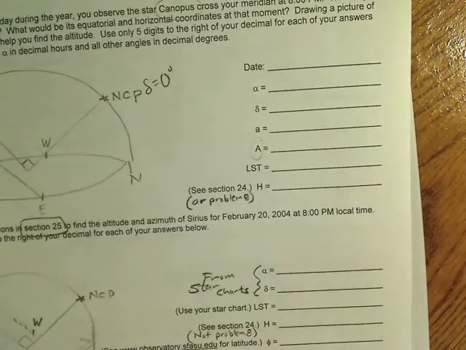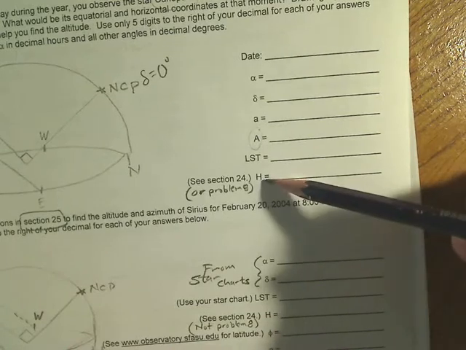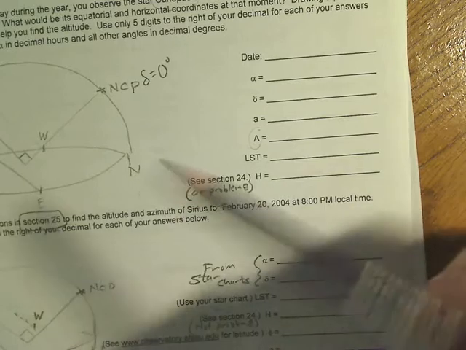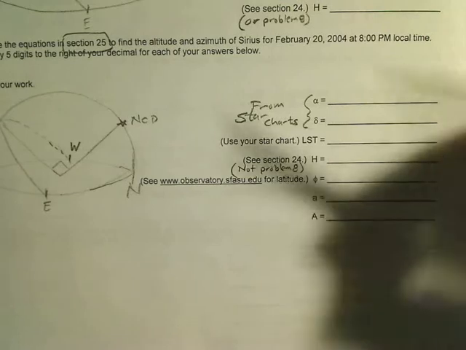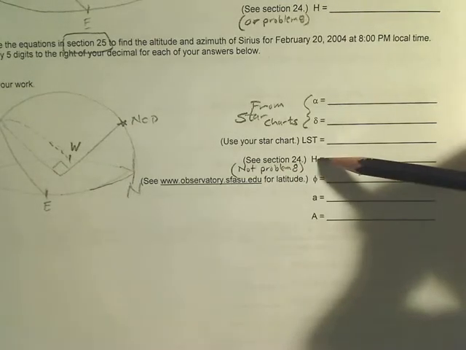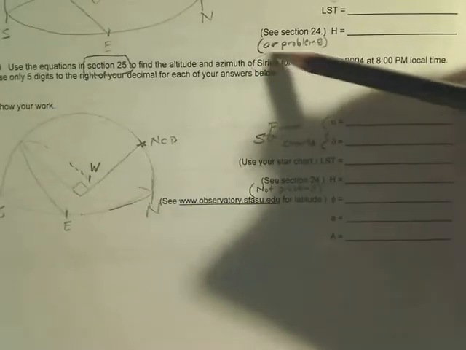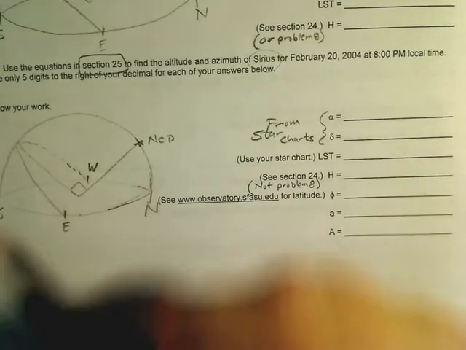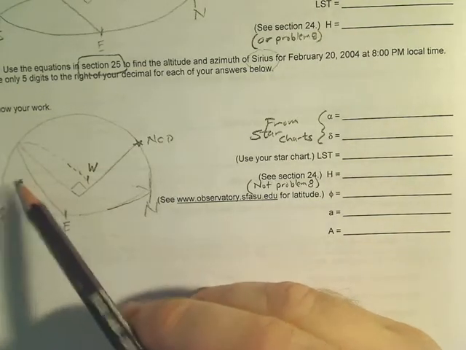I guess that means I'm going to have to provide some star charts for the exam, of course. For H, you could see problem 8 or see section 24 for this one. Because it's on the meridian, you can use problem 8. Now down here, you can't use problem 8 to find the hour angle, because the star is not on the meridian. So I want to make that clear on this one, that Sirius is not necessarily on the meridian this time. We're going to find out that it's maybe over here somewhere off on the celestial sphere. I'm not exactly sure where.